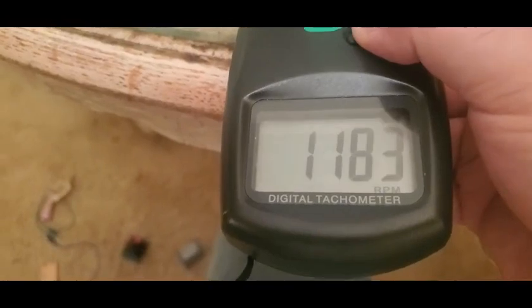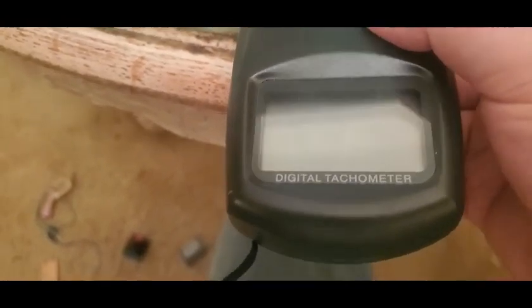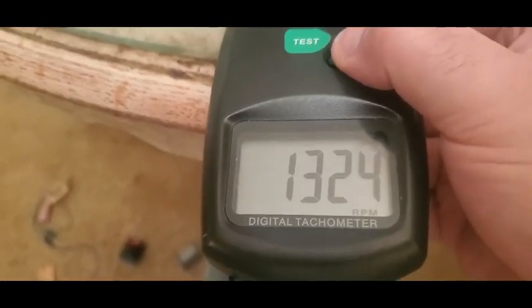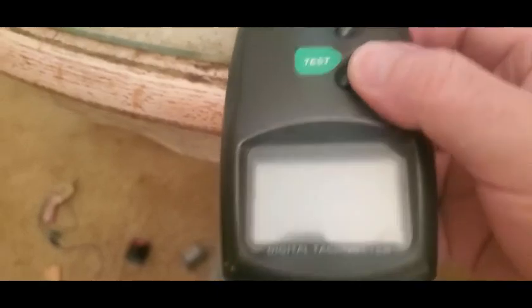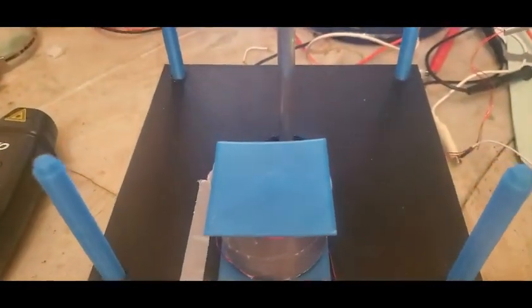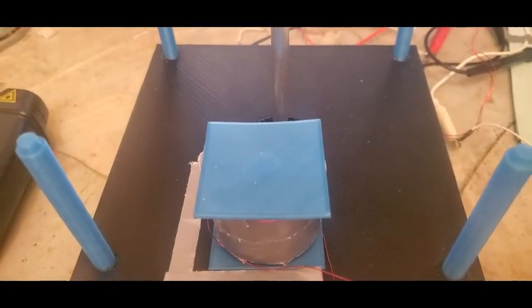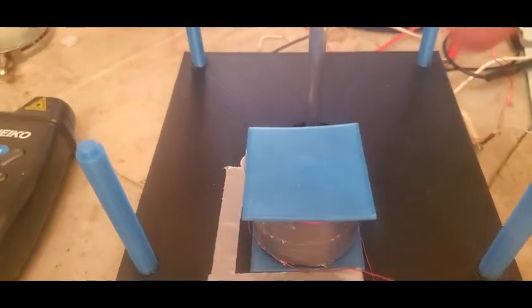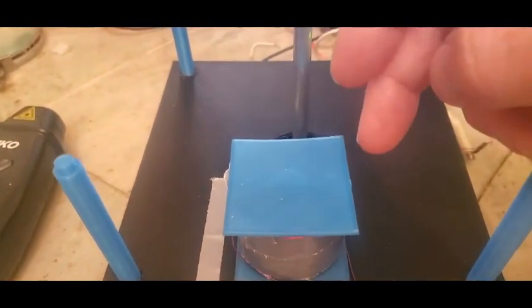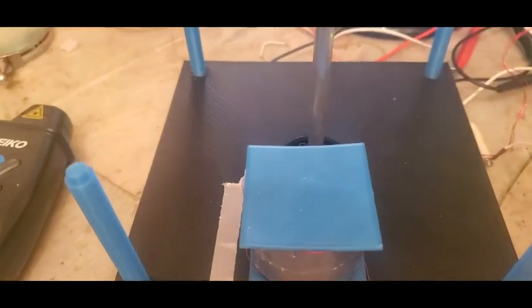We're at 1324, and it'll probably slow down to like 700 or something like that. So it will essentially be, in terms of rotational speed and all that, garbage. That's my guess. So let's see what it does when we put one in there, and then we're going to put one in another spot, which I think will behave differently.